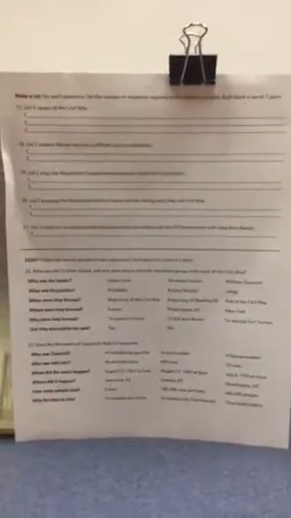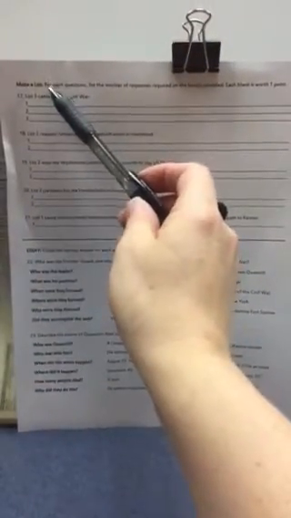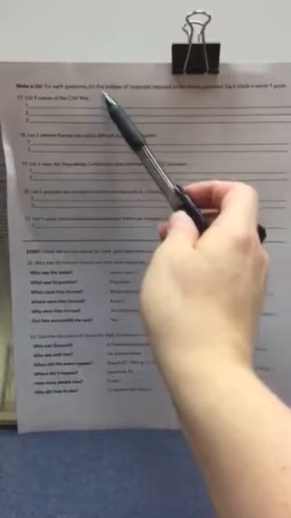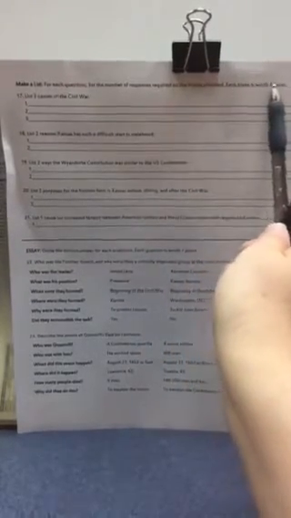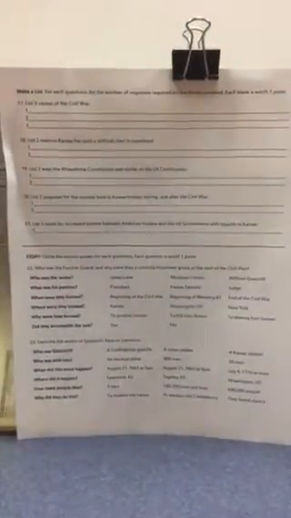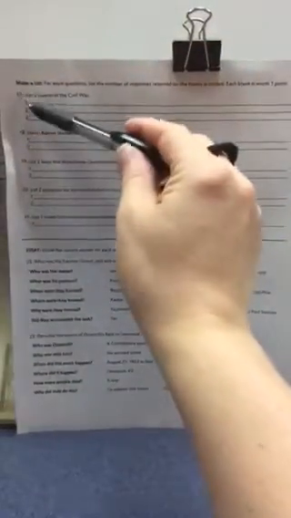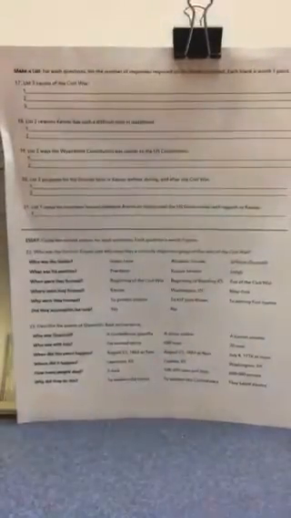This last section is going to be fill in the blank. Let me go ahead and read this. Make a list for each question. List the number of responses required on the blanks provided. Each blank is worth 1 point. So I need you to list a number 17. List 3 causes of the Civil War. Go ahead and pause and write.